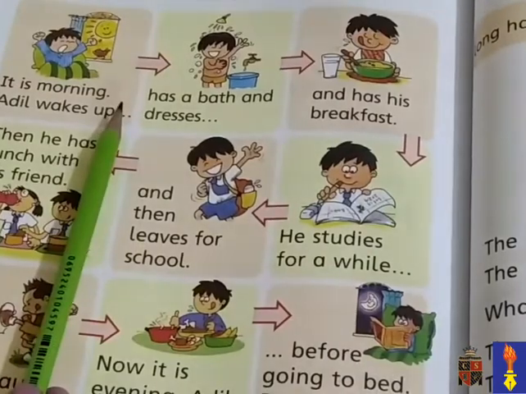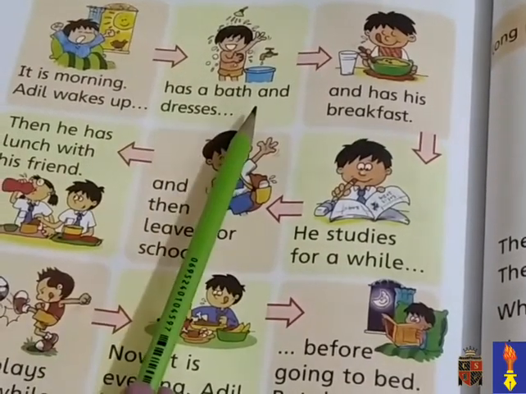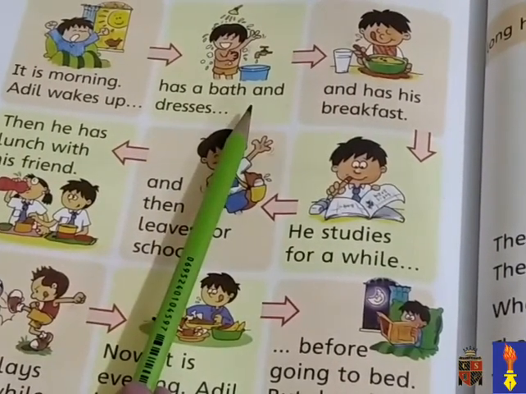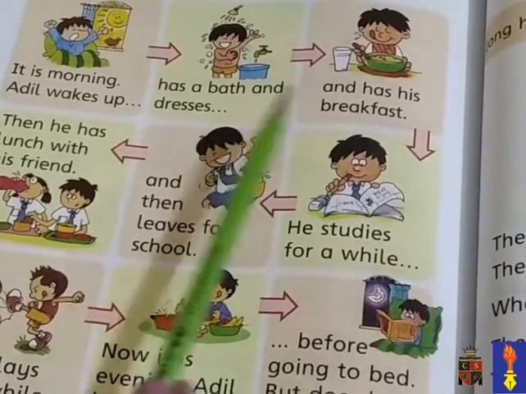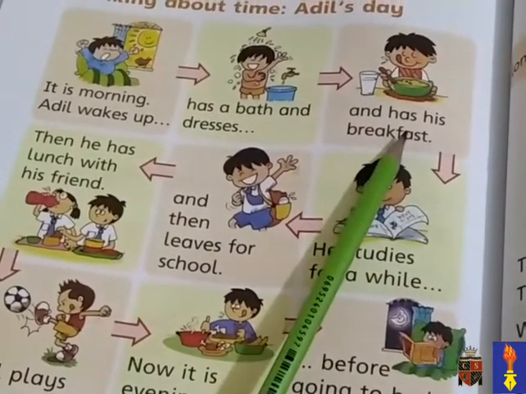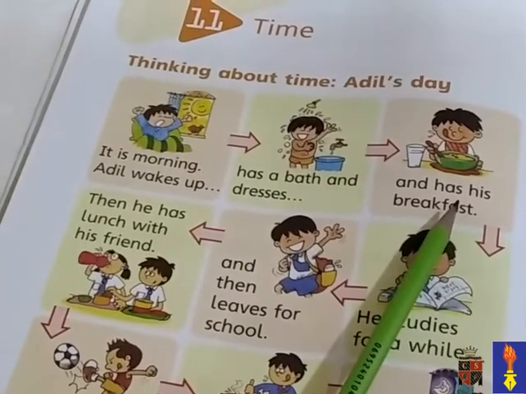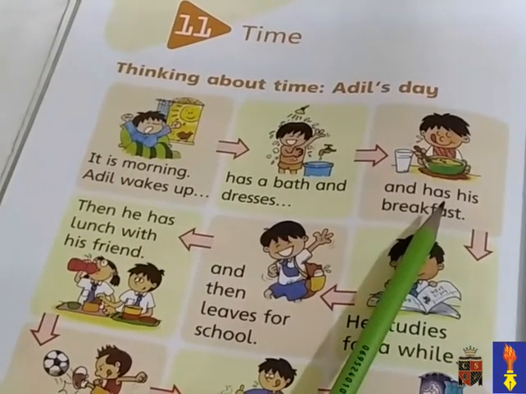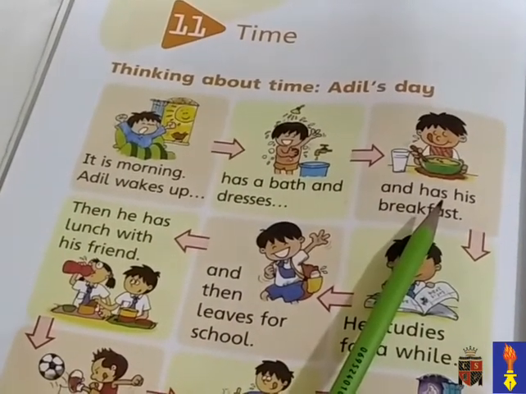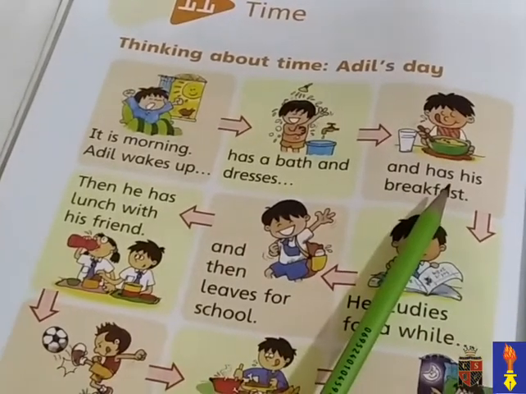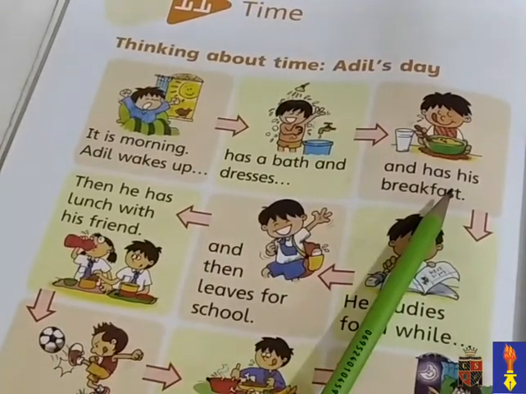When you get up early in the morning, you take bath and change your clothes for the school, and after that you take breakfast. It's called a morning time, and it's like 6 o'clock and 7 o'clock, and when you come to school at 8 o'clock, it's a morning time.